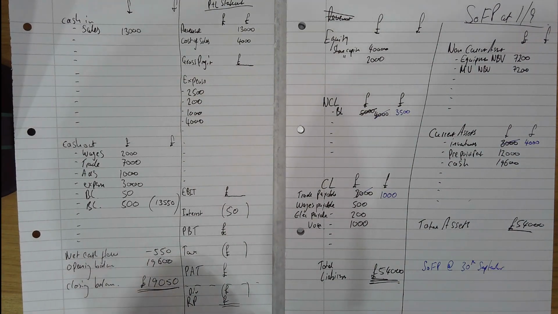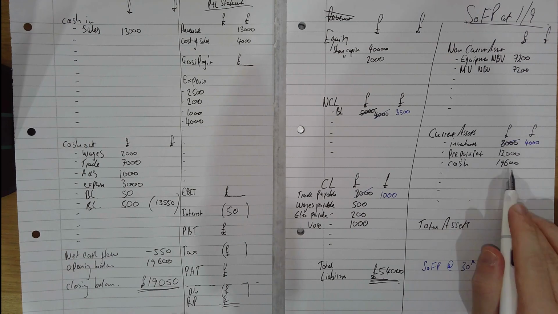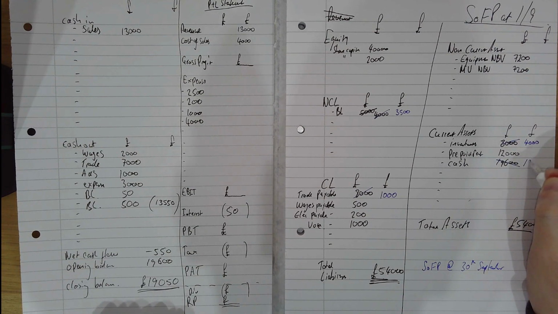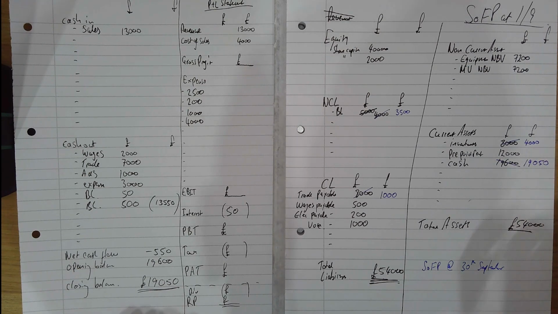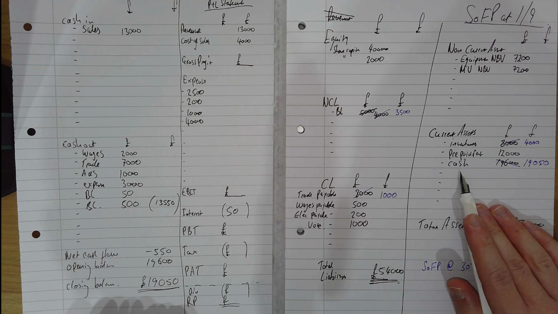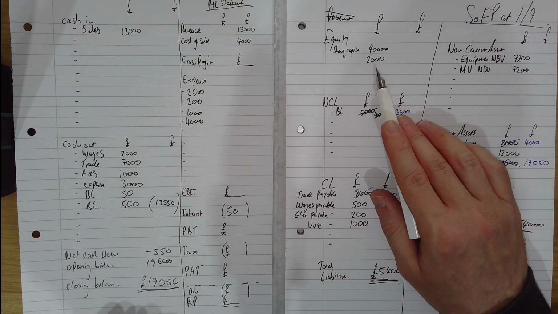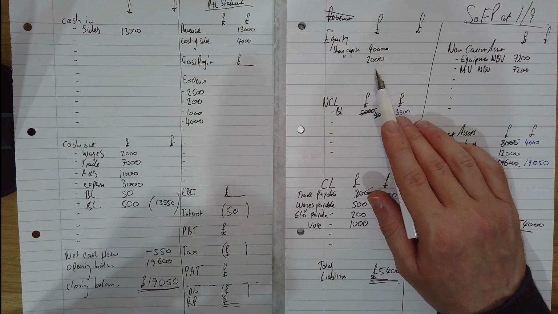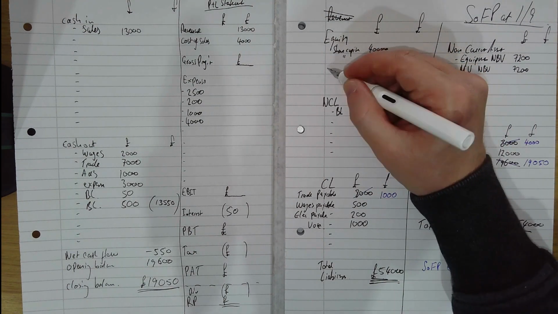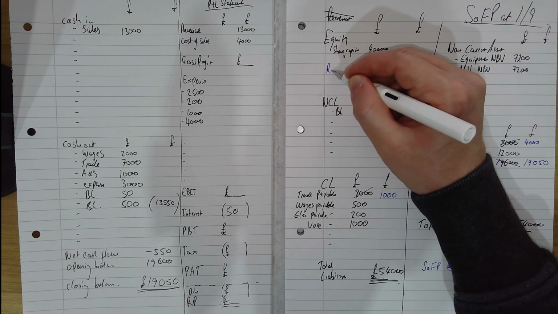So we can now look at our cash on our current assets and change this from 19,600 to 19,050. So that's taking care of the cash. What about reinvested profits? So for our reinvested profits, well, that will go over here, or retained profits.